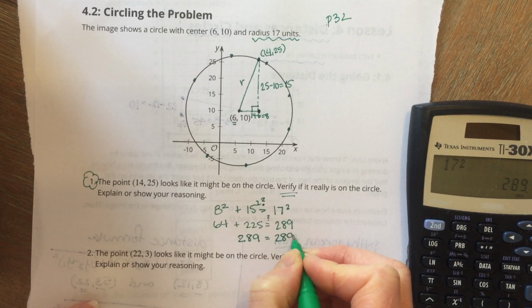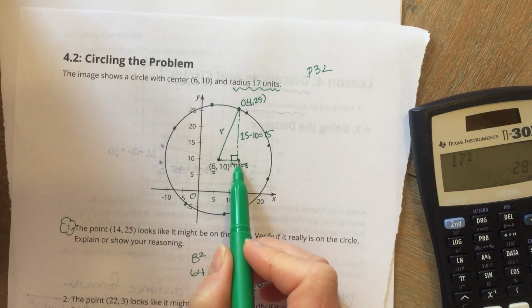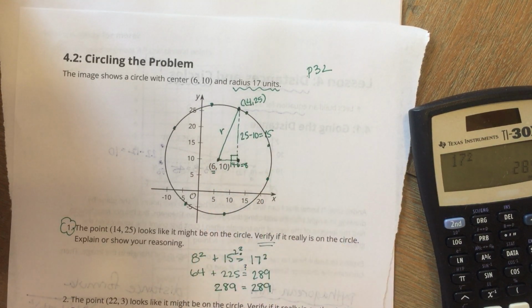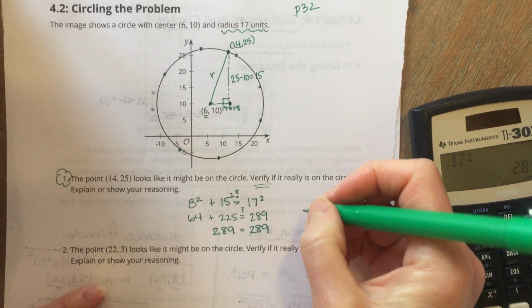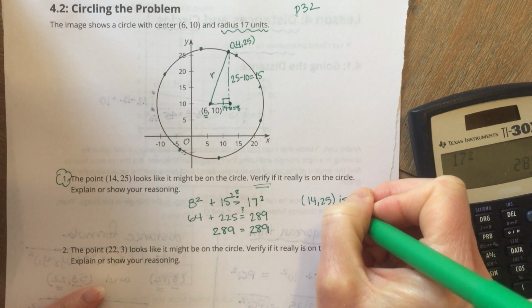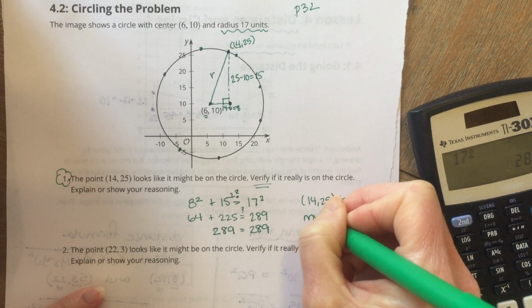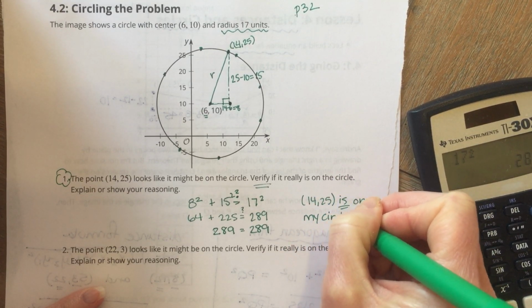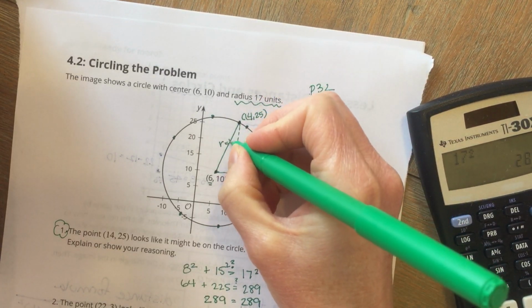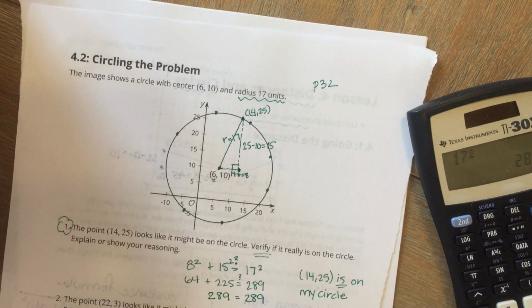So since my a squared plus b squared is equal to my c squared, then I know that this point, (14, 25), is on my circle because the distance between the center and the point was equal to 17, which is the radius.